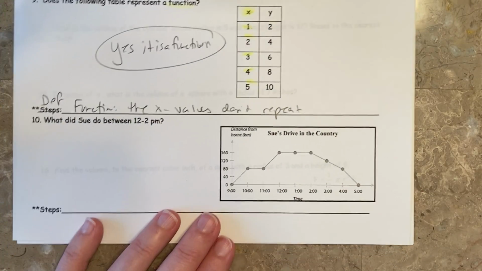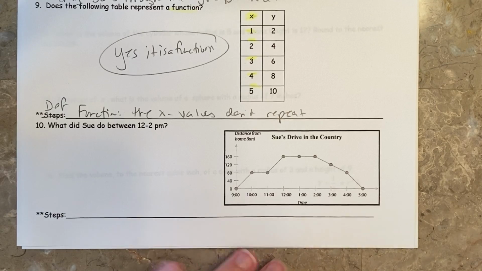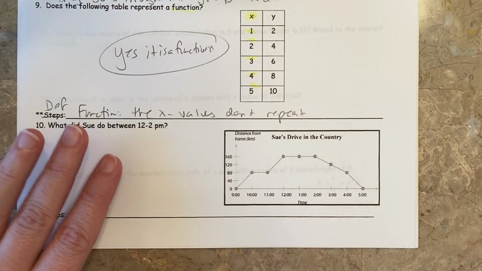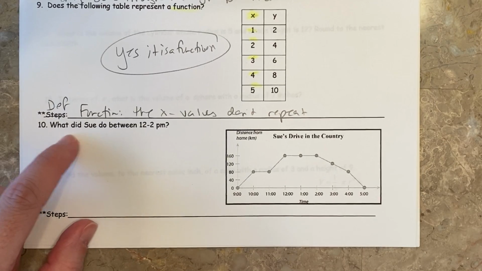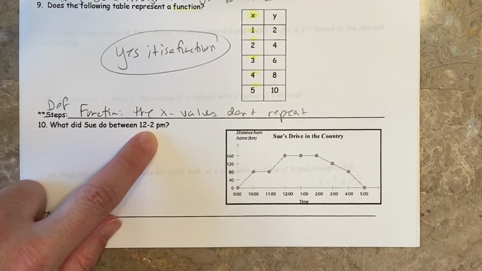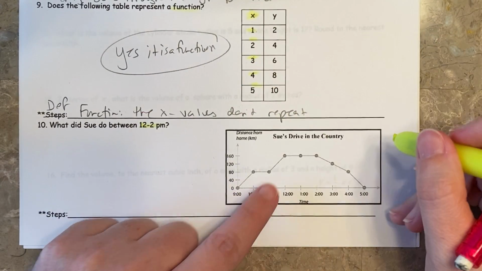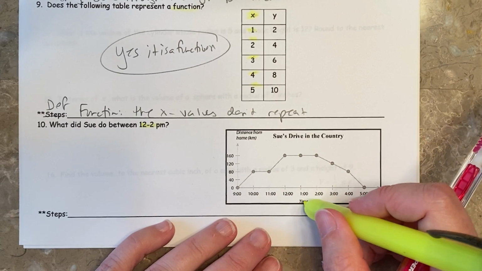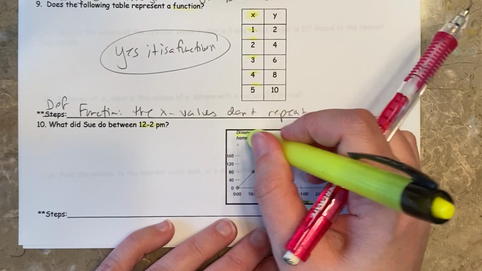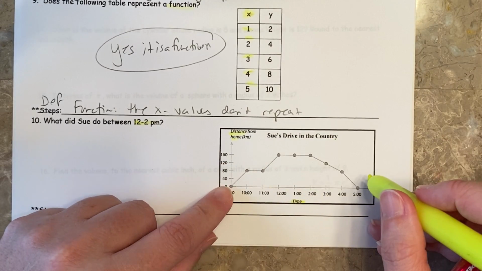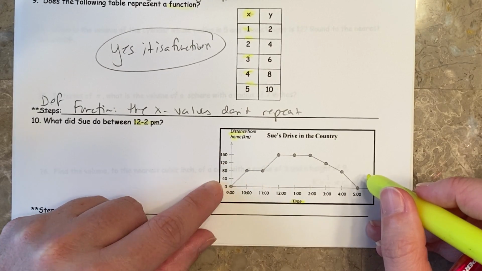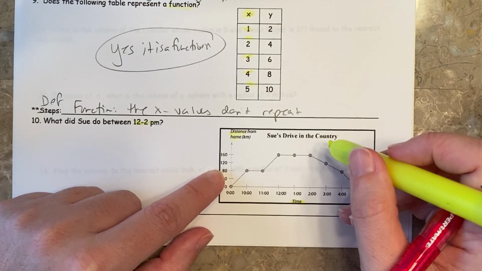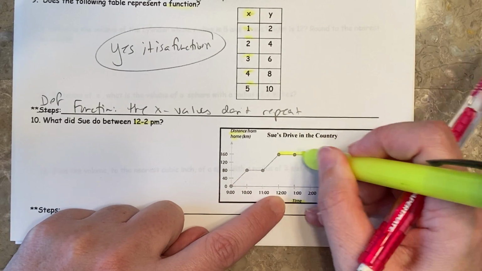All right, number 10. So you did a little bit of this analyzing towards the end of March, I think, or beginning of March, I should say. So what did Sue do between 12 and 2? So what are we looking at? So we have Sue's drive in the country, so she's driving, and we have time, and this side is distance. So this is like her driving away from home because you could see that her distance is increasing. We want to know what she does from 12 to 2.